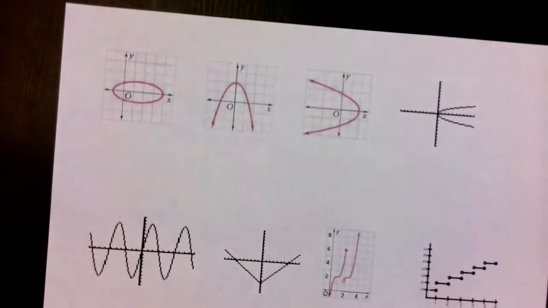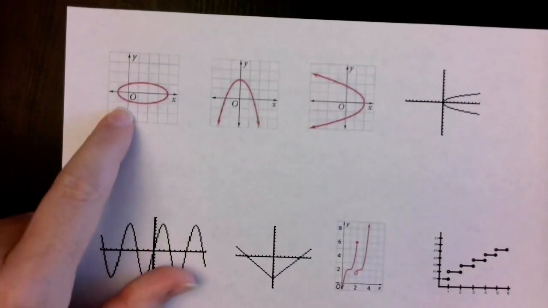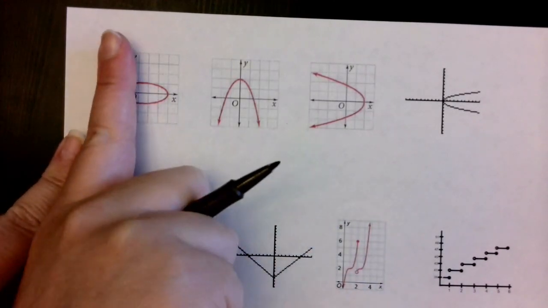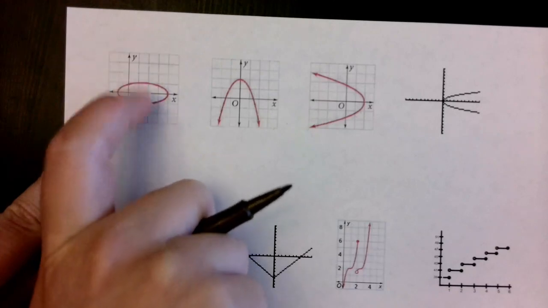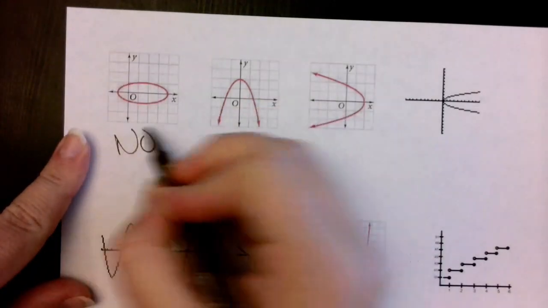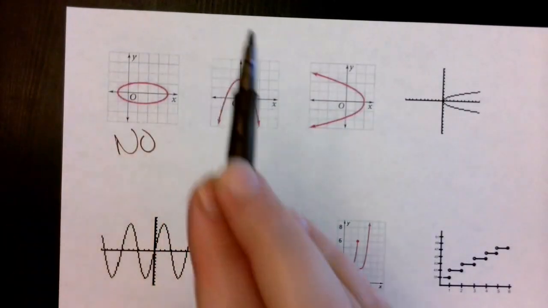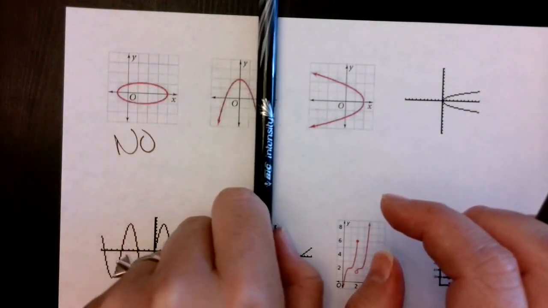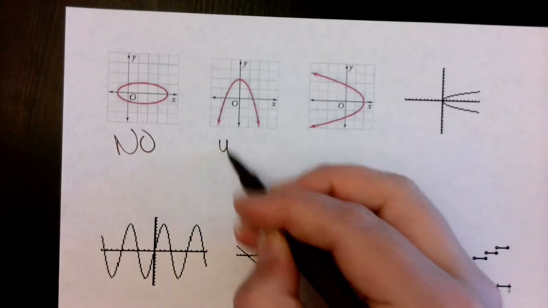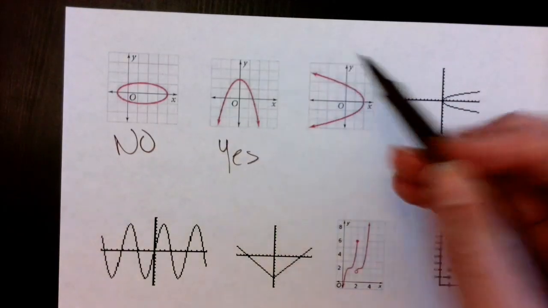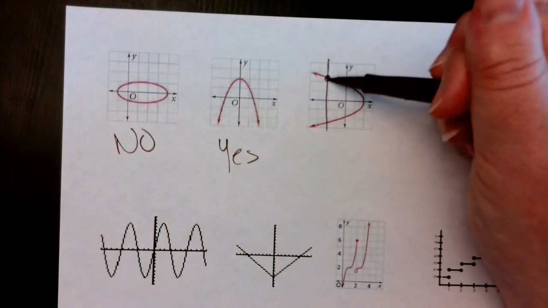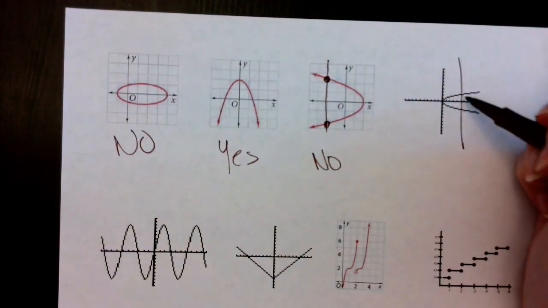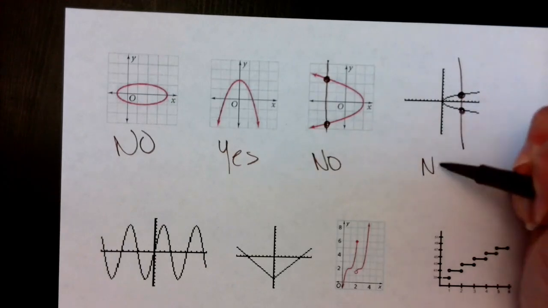We're going to quickly go through these. This is almost the same as the one in the examples. If I were to draw a line, do the vertical line test, it's hitting more than one point, so no. If I do the vertical line test, it only hits one point throughout the whole thing, so yes, it's a function. I could even just draw a line here and see that it's hitting 2 points, so no. Same thing here, if I just draw a line, no.